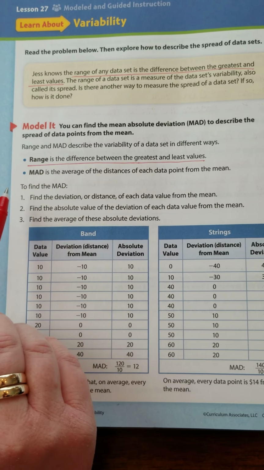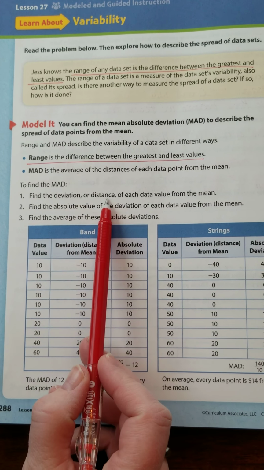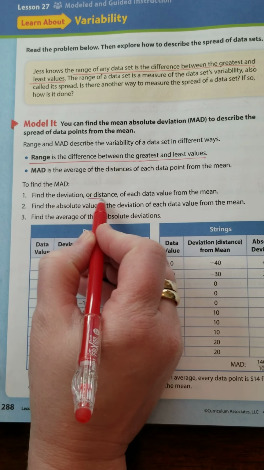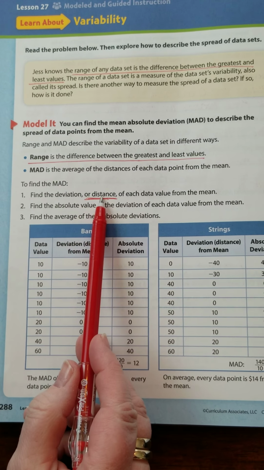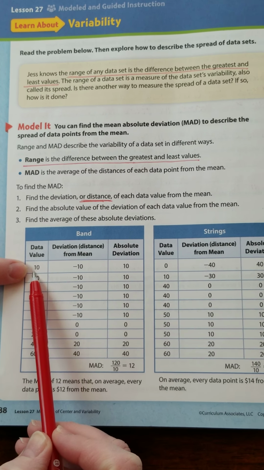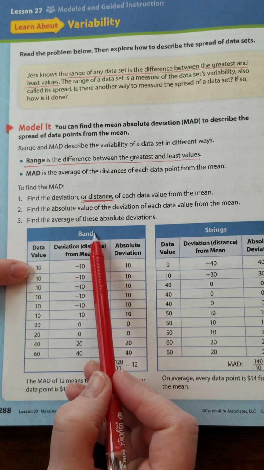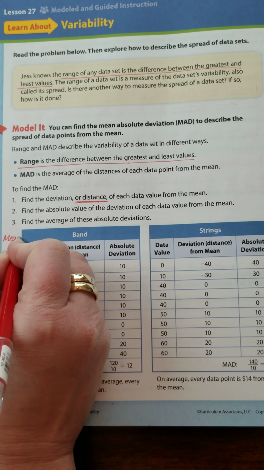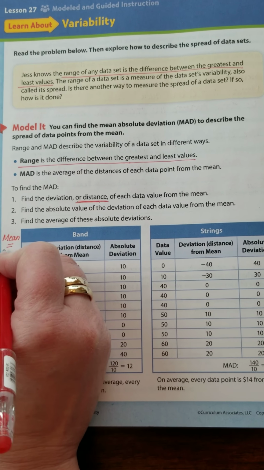Okay, so here's how we find the MAD. First of all, you find the deviation or distance of each data point from the mean. I'm not even going to call it deviation. I'm going to call it distance. They're going to use deviation, but in my head every time I'm going to think distance. Let's start with the band. Remember from earlier in the week, what was the mean of the band? The mean for the band was 20.